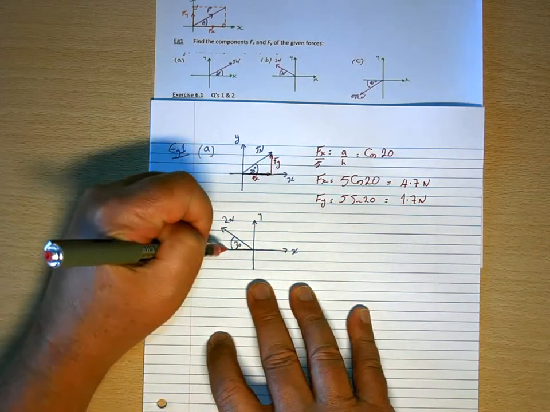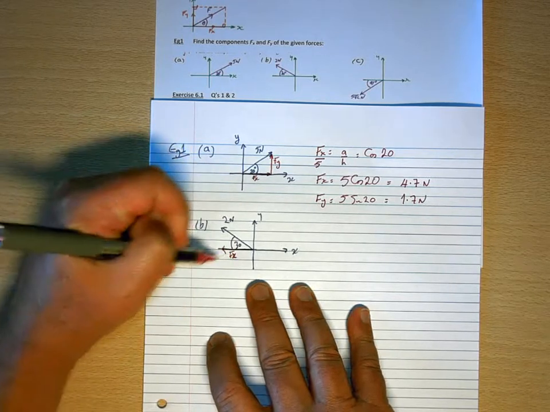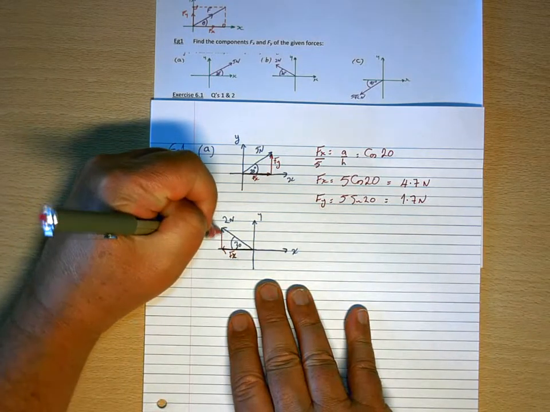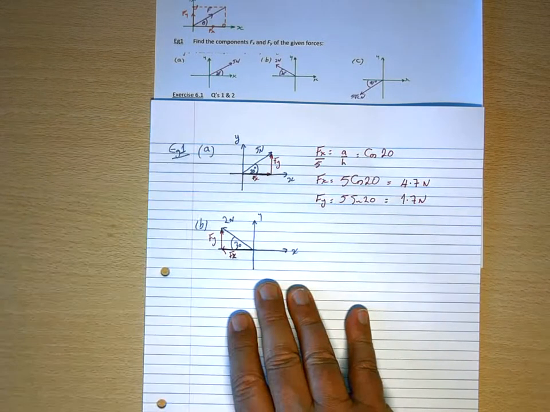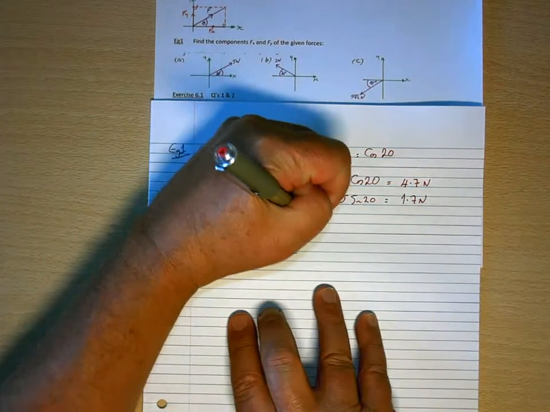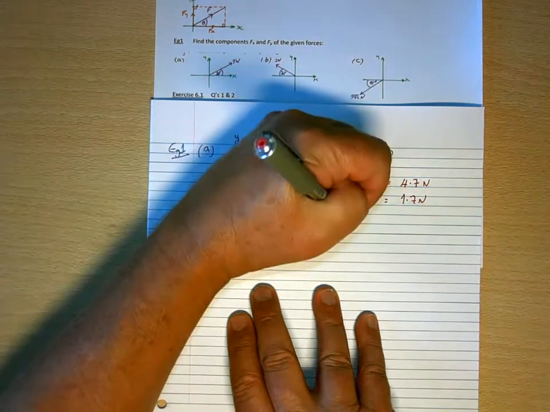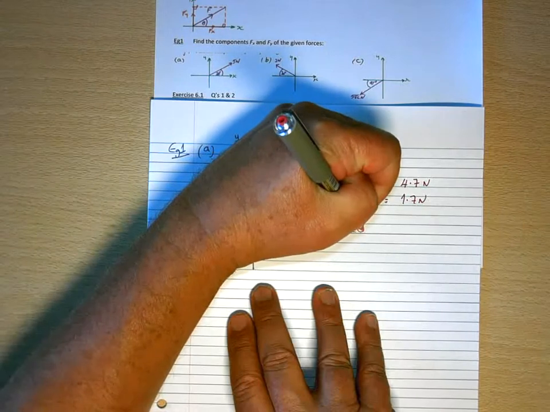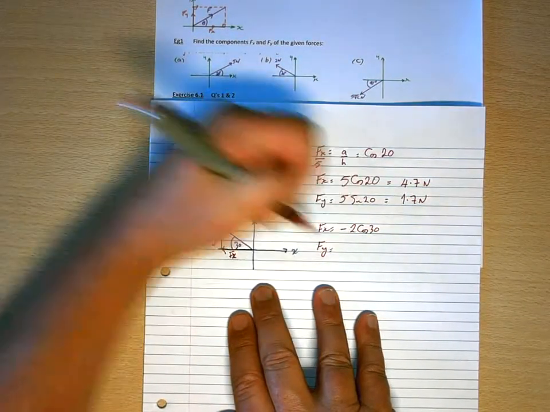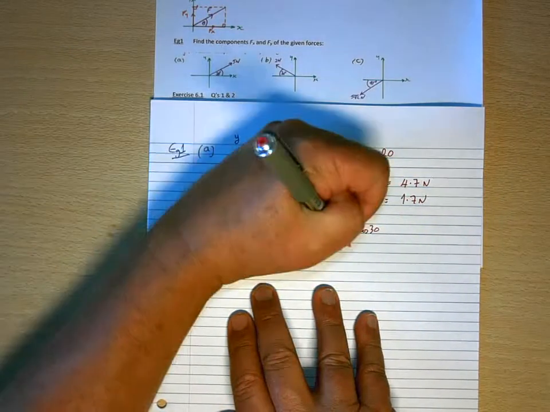So the Fx this time is going to be negative because it's acting in the negative x direction, but the Fy will still be positive. So Fx will be negative adjacent over hypotenuse, 2 cos 30, and Fy will be sine, opposite over hypotenuse, and be positive.